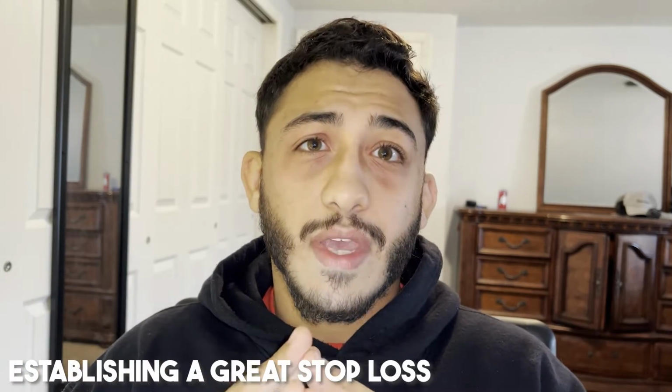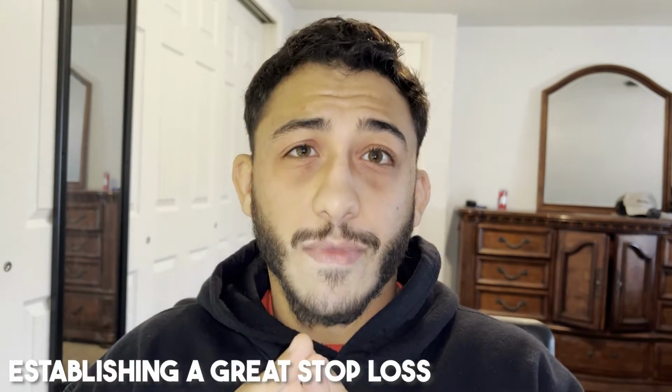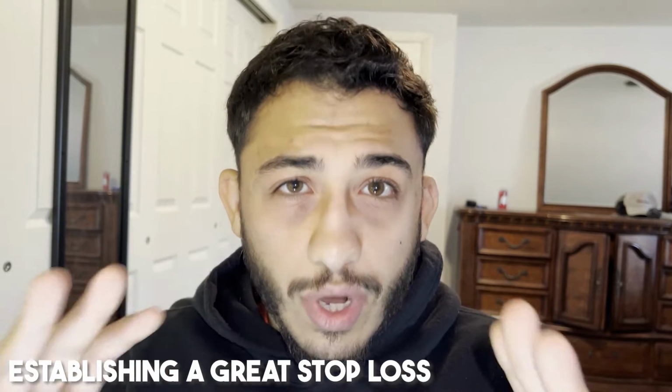So relative to the major trend, you're finding a trade setup within that trend. So if the major trend is bearish, you're finding a bearish trade entry. 4, and this may be the most important one, you're establishing a great stop loss. So let's take a look at the charts and really apply these 4 easy steps I've kind of outlined.